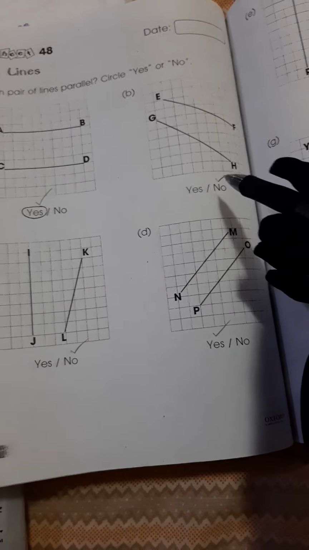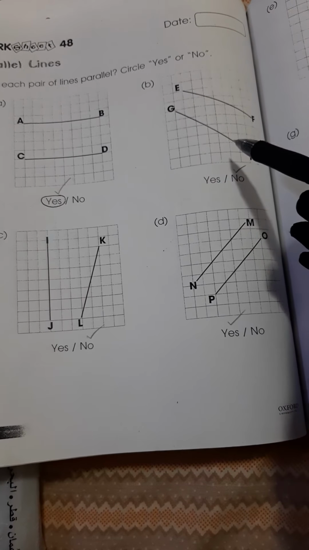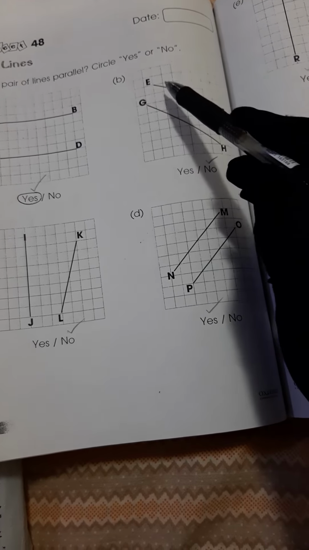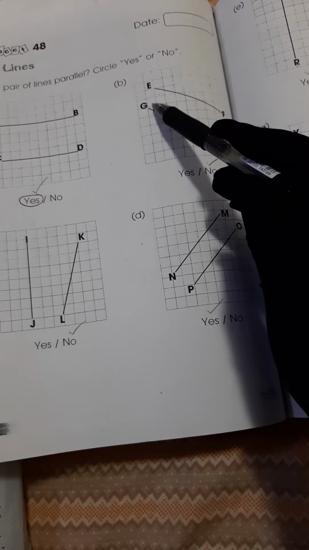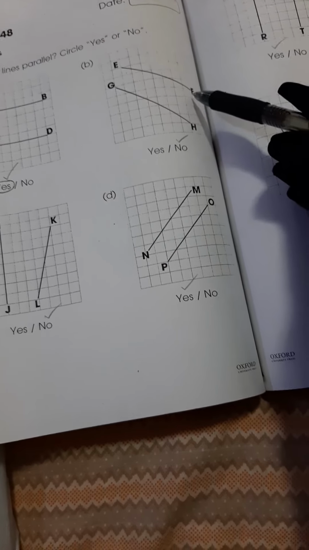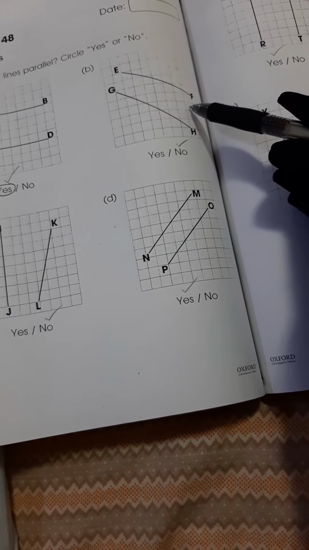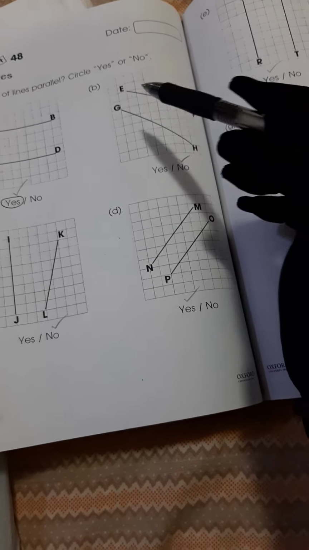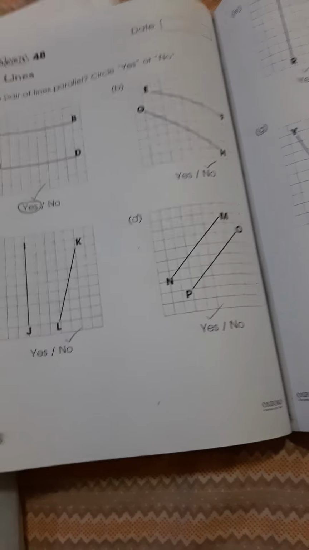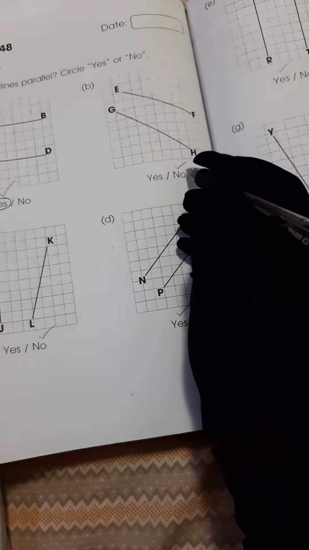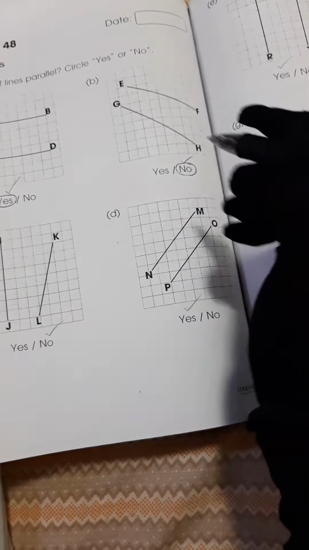Now see the next one. Here, check the boxes. How many? 1, 2, 3. And from the second point, 1, 2, 3, 4. It means it is not at an equal distance. So this is not parallel. So the answer is no.